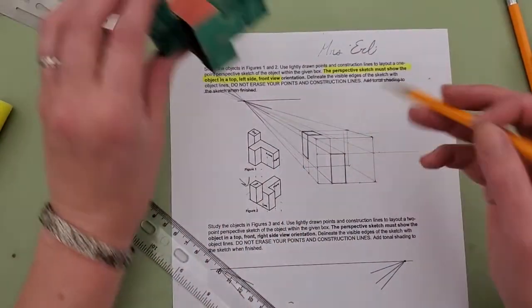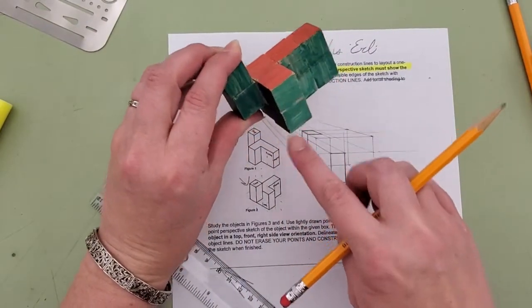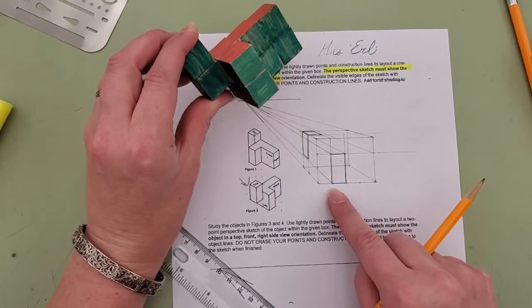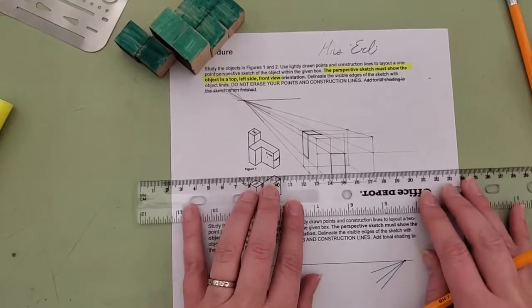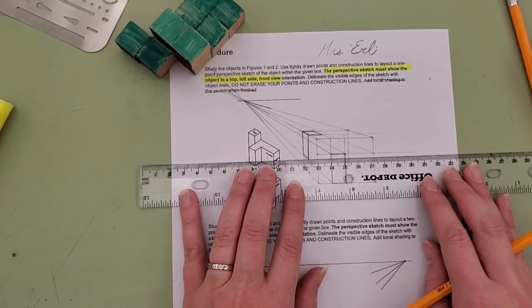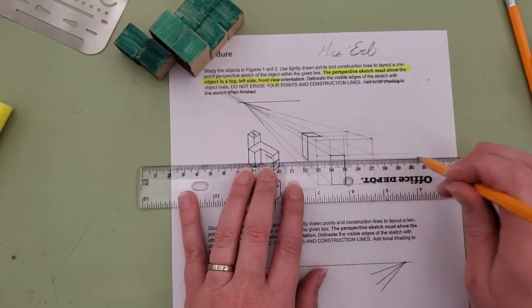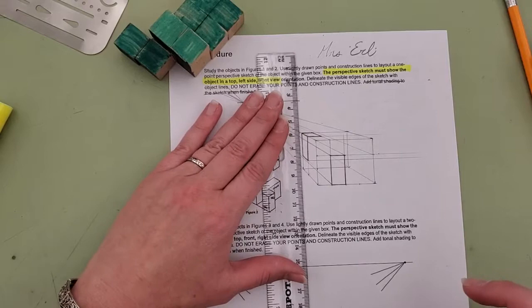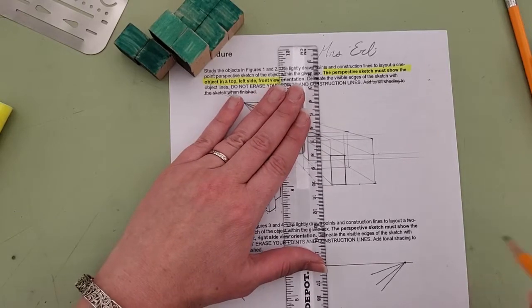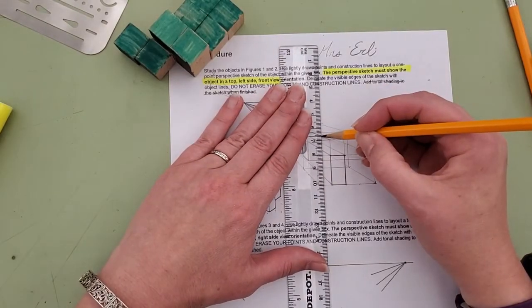So I'm projecting these lines back to help me find the rest of this. I'm also going to take the bottom of this floating box and project it over, and I'm going to take the vertical line of the floating box and project it down.